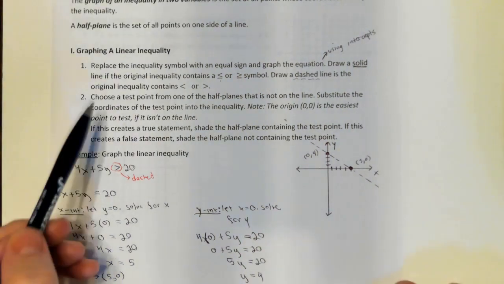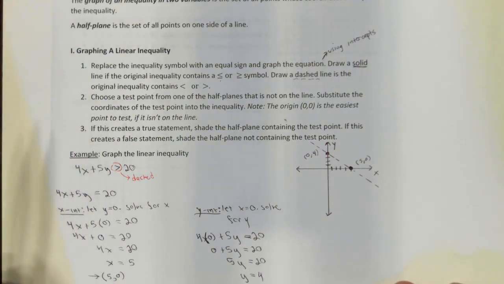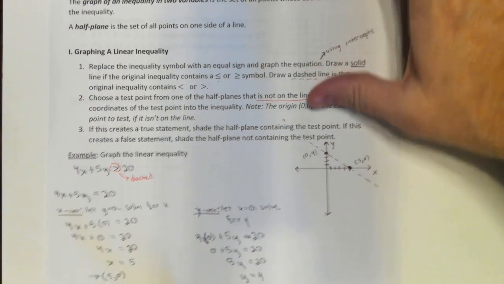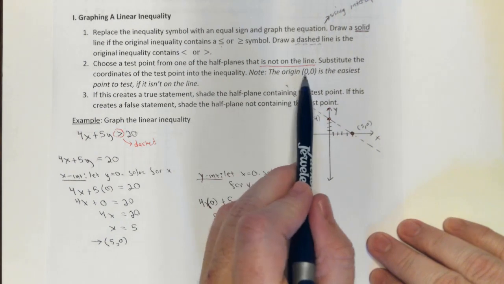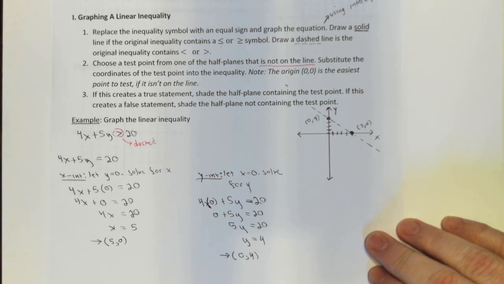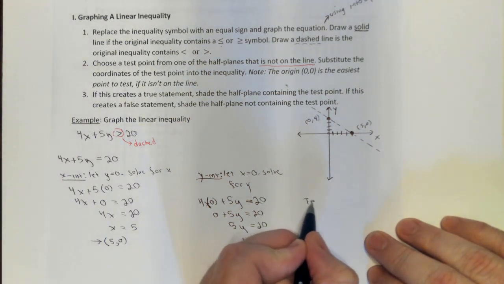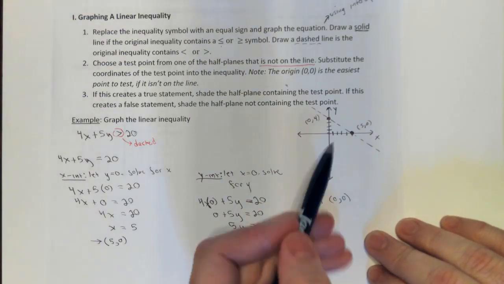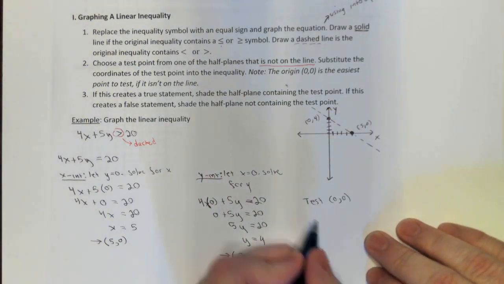The last part says choose a test point from one of the half planes that's not on the line. That's the important thing, that it's not on the line. And you're going to substitute the coordinates of the test point into the inequality. I have a note here that's not in the book, but I typically use the origin because that's the easiest point to test. There's the origin. It's not on our line. Generally, it's not on your line. But we're going to test (0, 0). You can test anything you want and apply it to our problem. So if you want to test (1, 1) or (100, 100), you could do that.